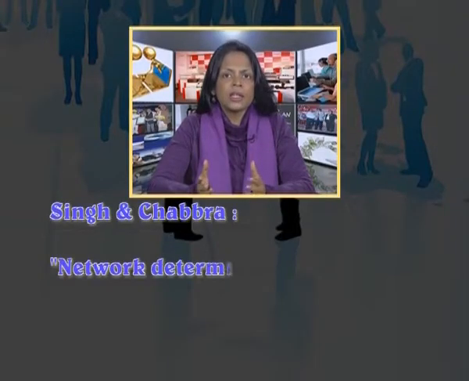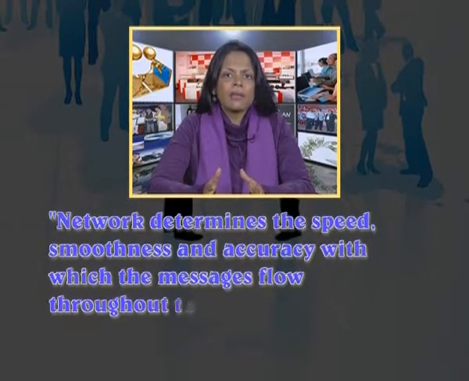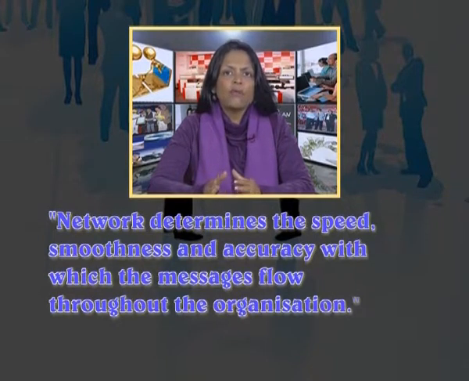Communication network is the system through which message is transmitted in one direction or in several directions. It mainly depends on the number of persons involved in the process of communication as well as the type of media or channel of communication being selected. In the words of Singh and Chhabra, network determines the speed, smoothness, and accuracy with which the message flows throughout the organization. Following are 4 types of communication network that prevail in organizations.